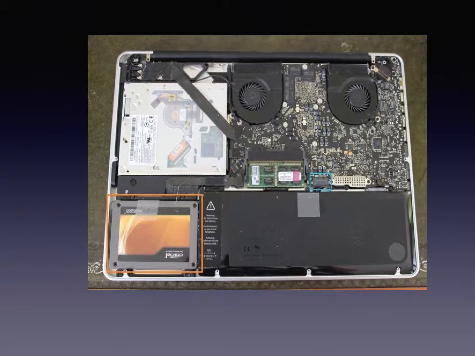This picture here shows several components in one. The upper left-hand corner, the silver square disk, is an optical drive, which not all computers will have. Right below that is a hard drive. Some computers will have that. If it doesn't have a hard drive, it will have an SSD, otherwise known as a solid state drive. Now there are a couple of differences between a hard drive and a solid state drive.